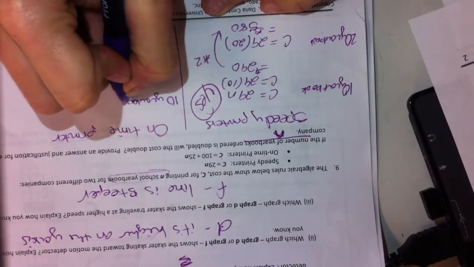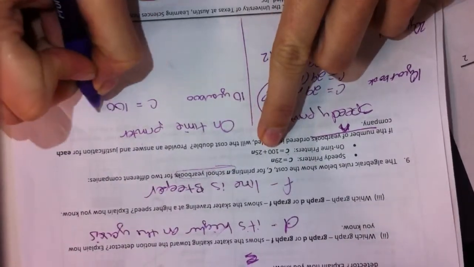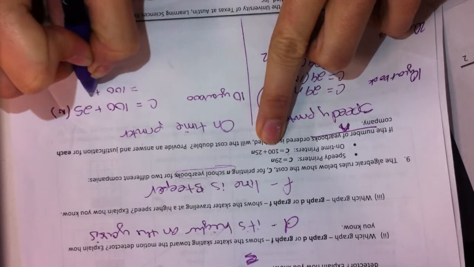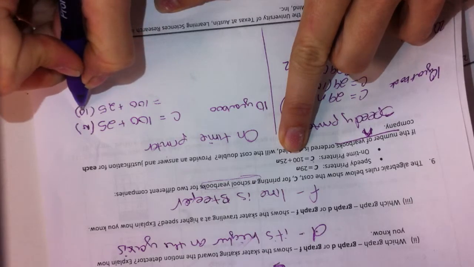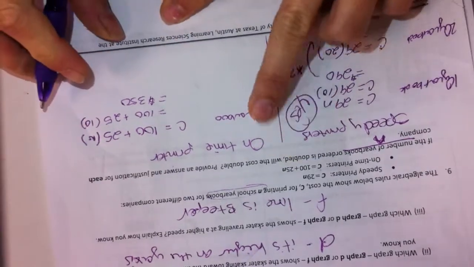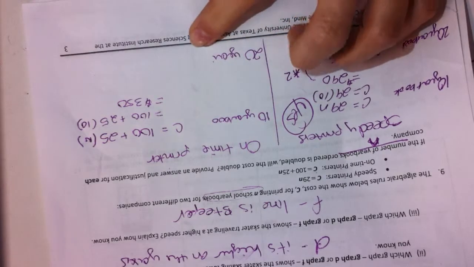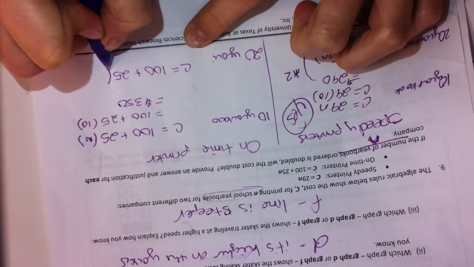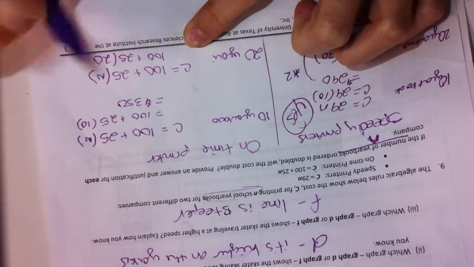For 10 yearbooks, the cost is equal to $100, it's probably like a one-time setup fee, and $25 times the number of yearbooks. So we've got 100 plus 25, and then we're going to order 10 yearbooks. Well, 25 times 10 is 250. 250 plus 100, so they're going to cost us $350 for 10 yearbooks. So if it doubles, let's double the yearbooks. Double the yearbooks is 20, and let's double it and see what happens. $100 plus $25 times the number of yearbooks. The number of yearbooks is 20 this time.